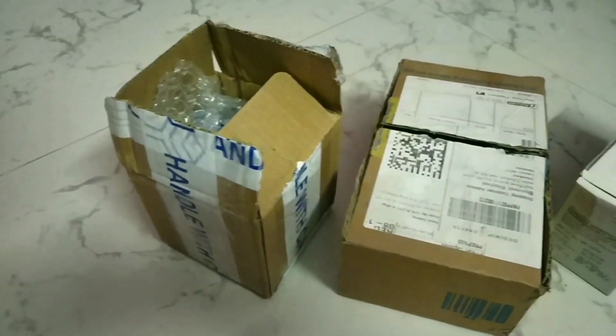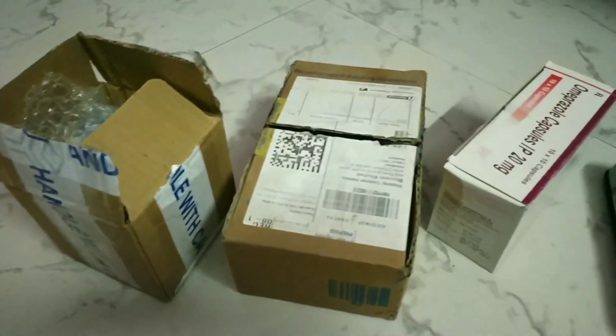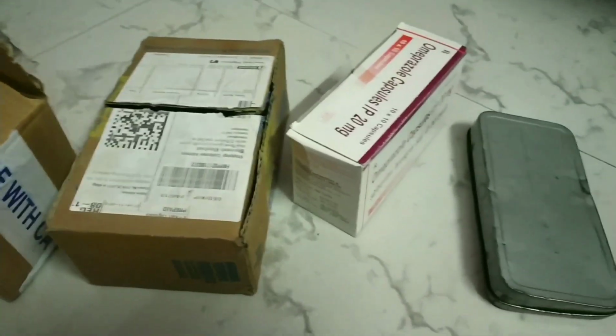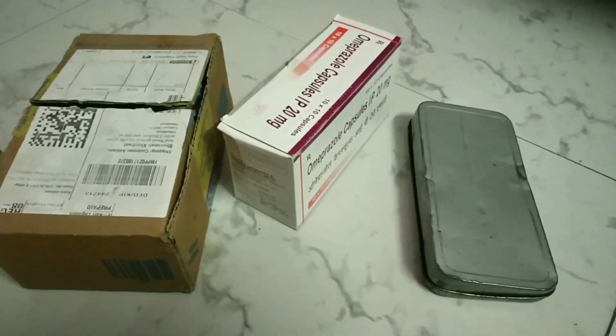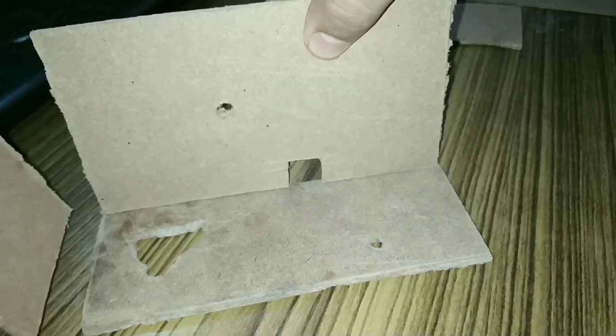There wasn't a perfect box size for the circuit, so I decided to make it myself. I took a cardboard from a carpenter, a few M seals, cut out 6 pieces for the box faces, and joined the first few faces using M seal.